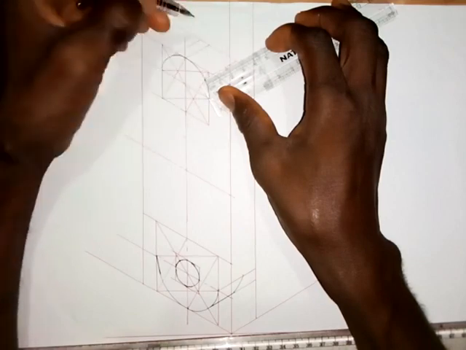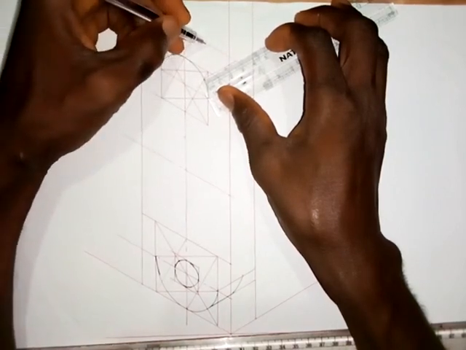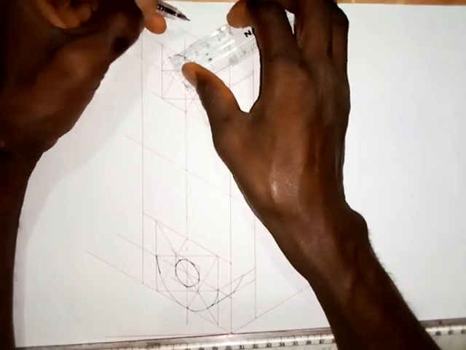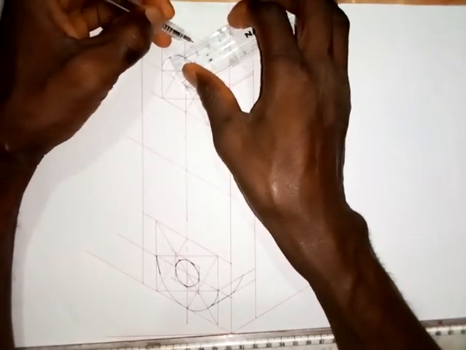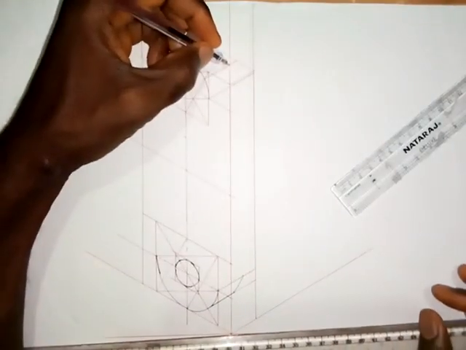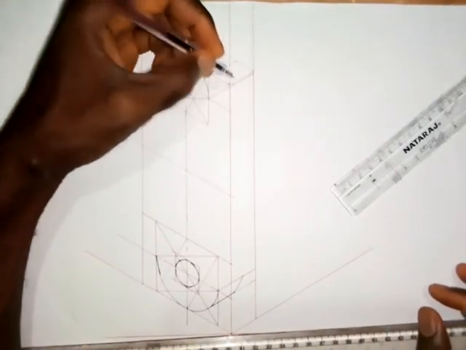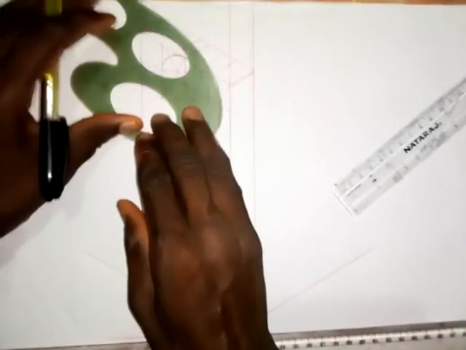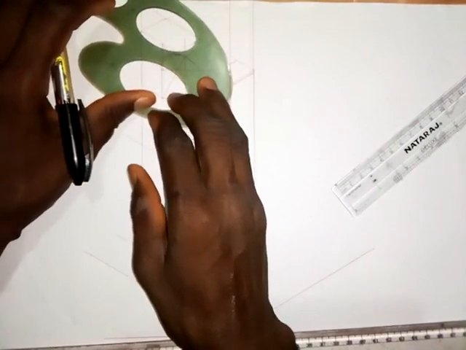So this is 22 millimeters. So this is already 22 millimeters from here to here. So I'll just come here and take a measurement of 22 millimeters again. So all these points, I'm going to connect them together with the use of my French curve. Okay, so I connect this together.